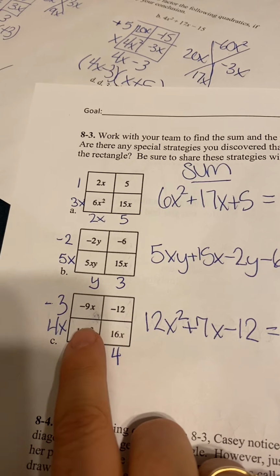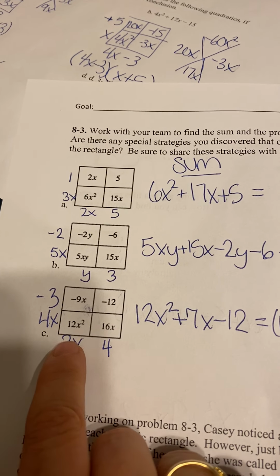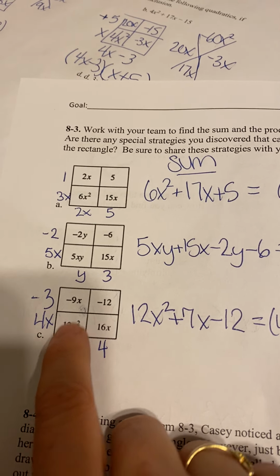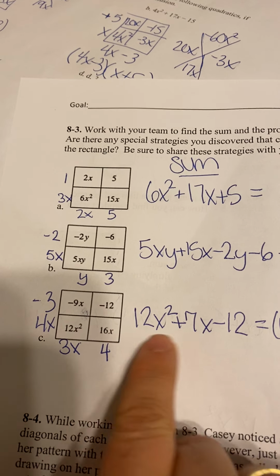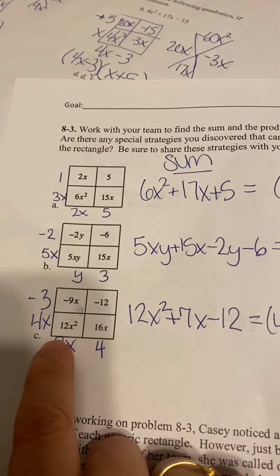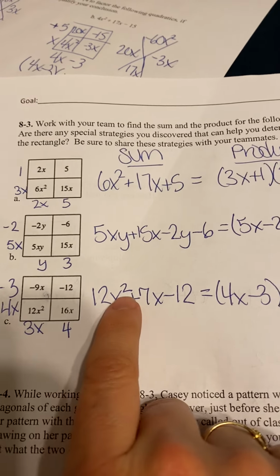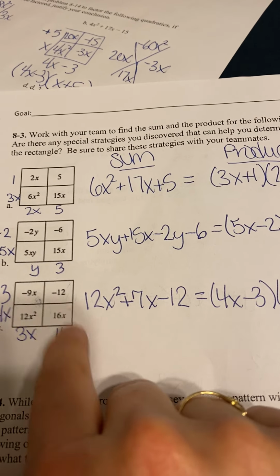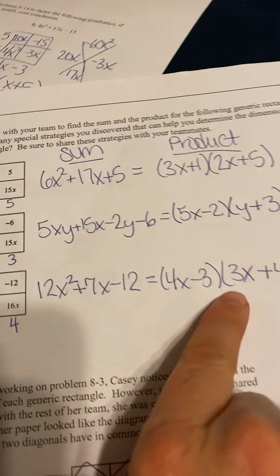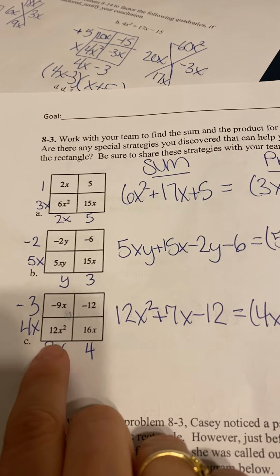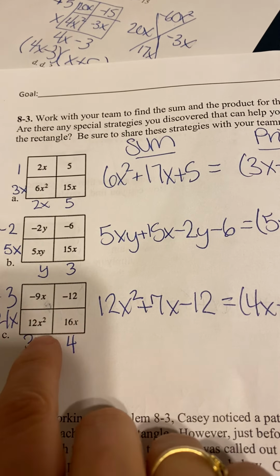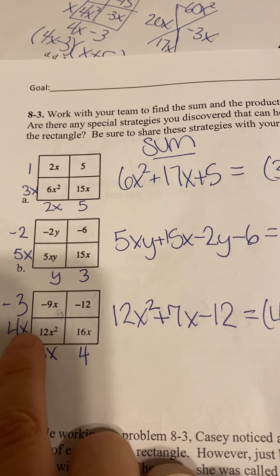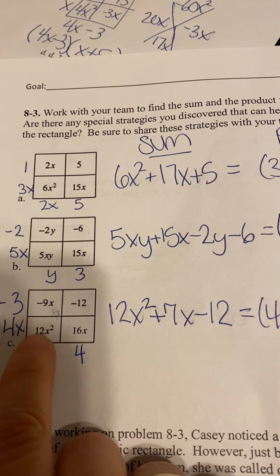Okay. Now, looking at this one, if you combine the like terms, negative 9x plus 16x is 7x. So you get 12x squared plus 7x minus 12. So there it is as a sum. And then as a product, come back over here. I'm seeing lots of multiples of either 4 or 3. And so I'm going to take this 12 and split it.